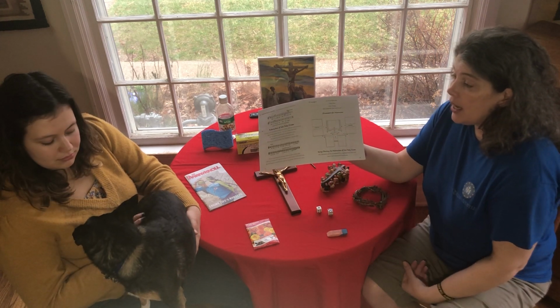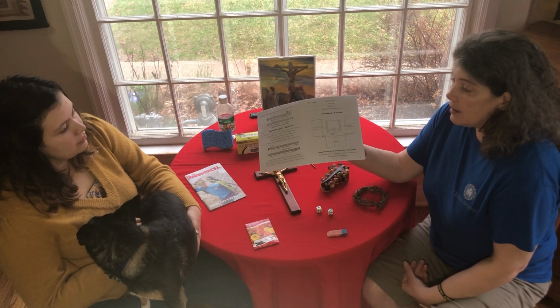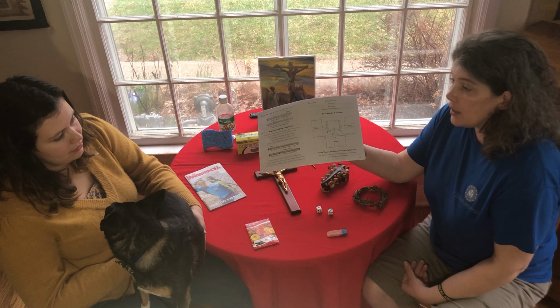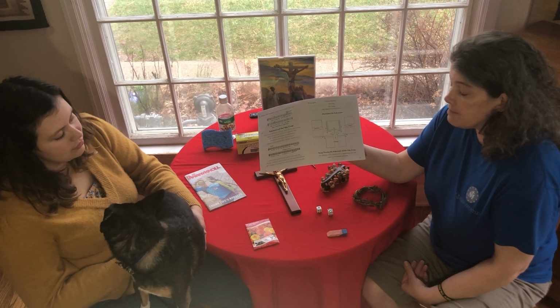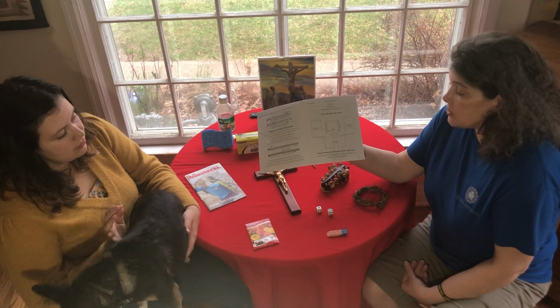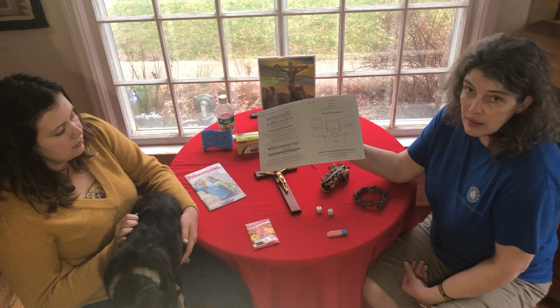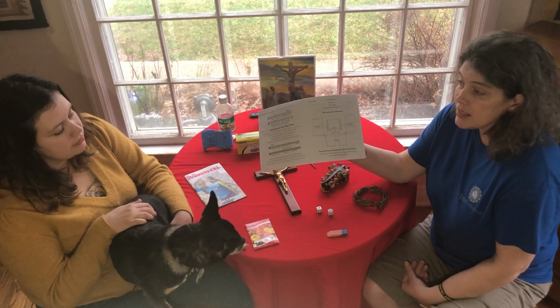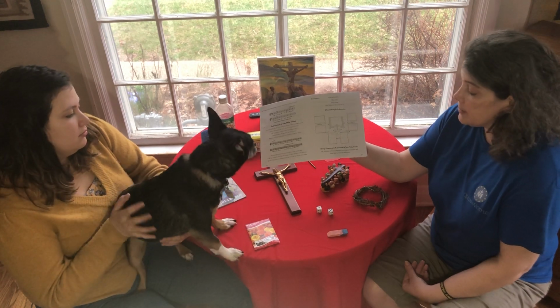And so the cross is set up in front, and then we all have a chance to come up and adore the cross as representing Jesus and what he gave to us on the cross. And so some people like to kneel, some people like to touch the cross, some people kiss the cross. Everyone has a different way of going about it.